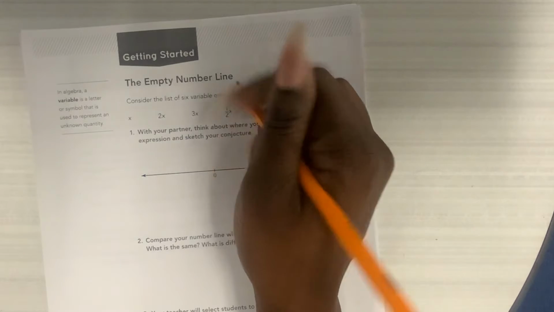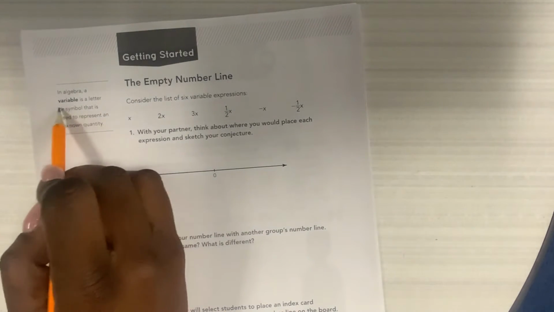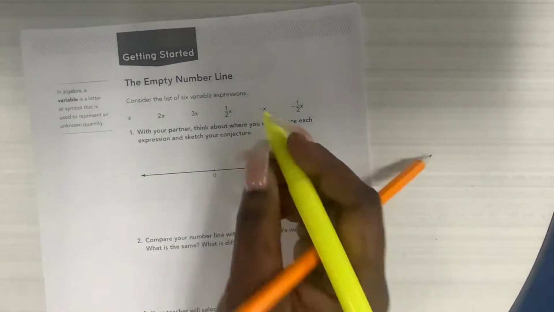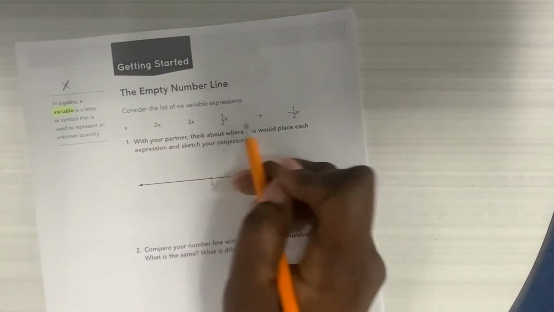All right, so it says the empty number line. First of all, let's look at some vocabulary. In algebra, a variable is a letter or symbol that is used to represent an unknown quantity. So variables can be any letter. Usually our variable is X. They're always telling us about X.